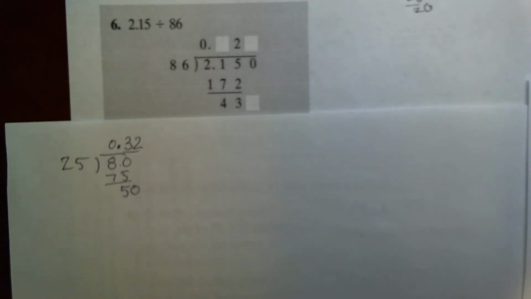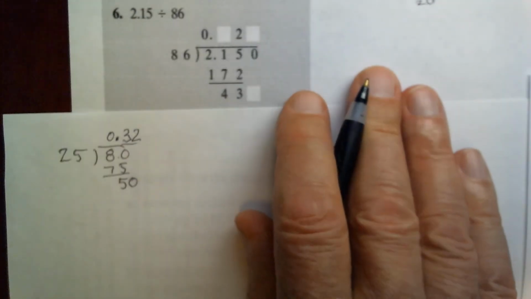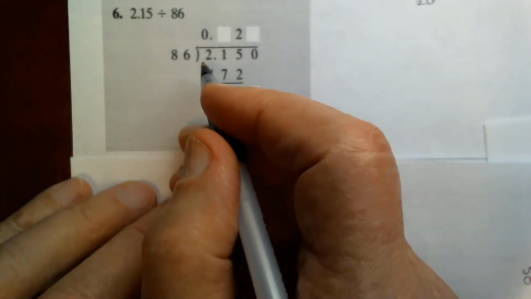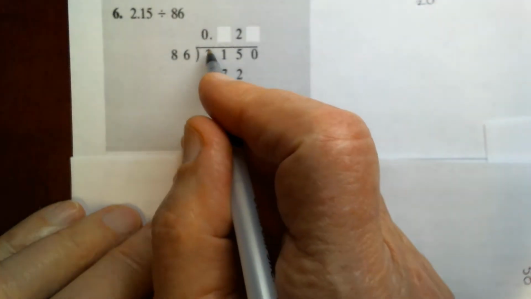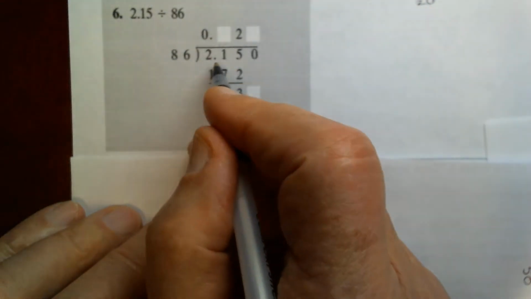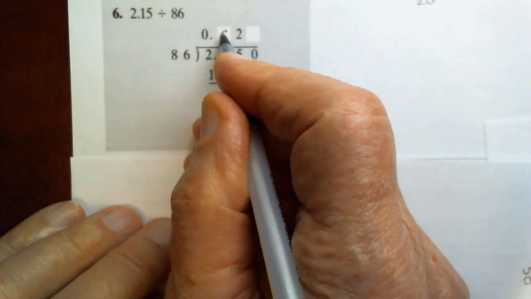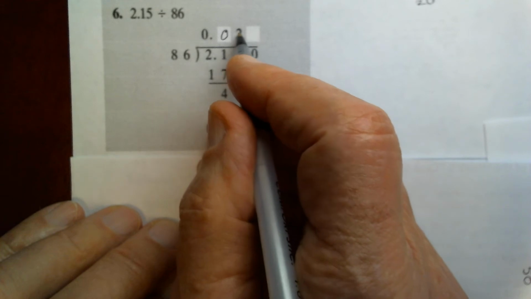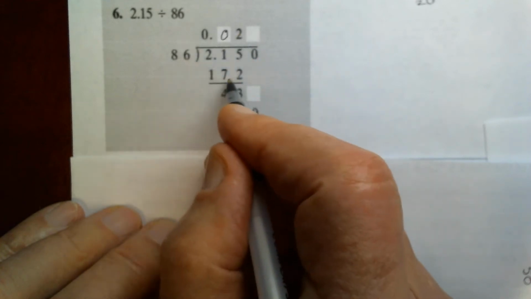And here's the guided solution in exercise number 6. So the guided solution, 86 into 2 is 0, and then 86 into 21 is also 0. 86 into 215 is 2 times, and 2 times 86 is 172.